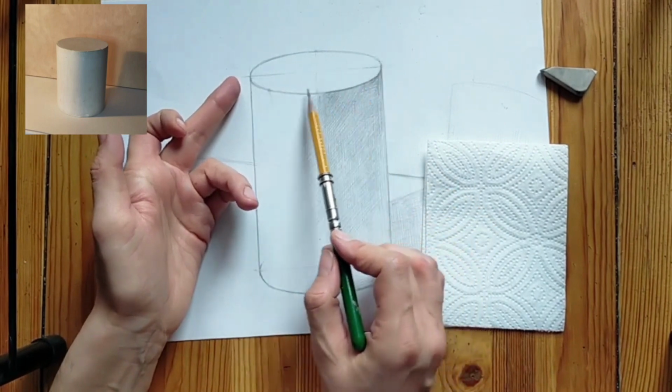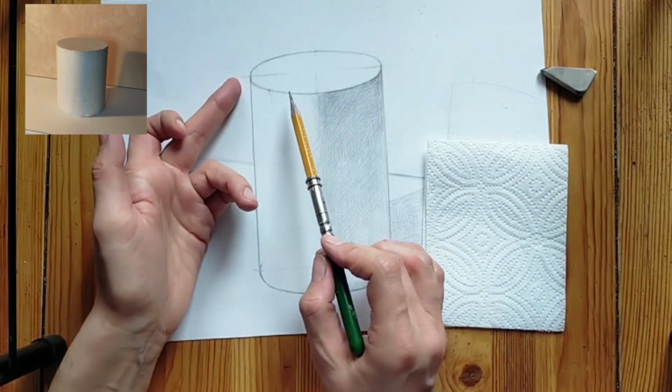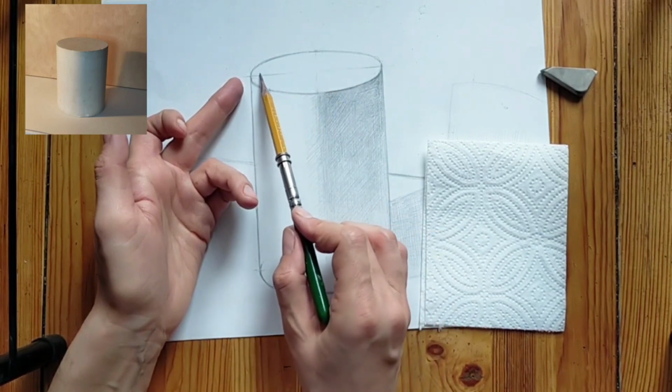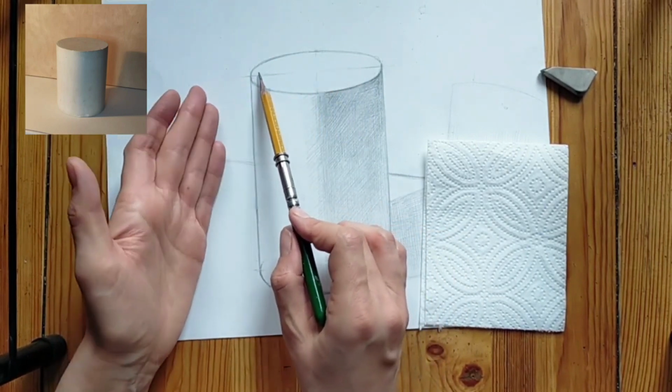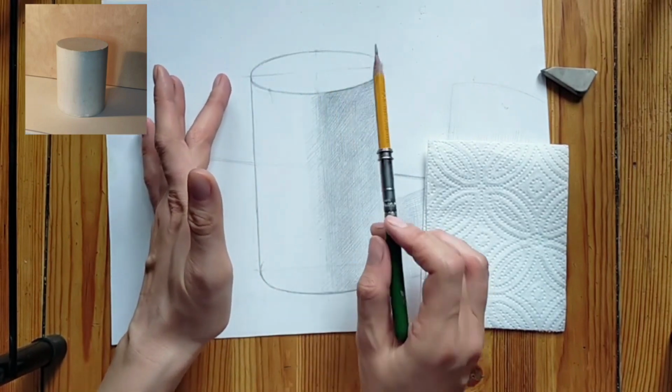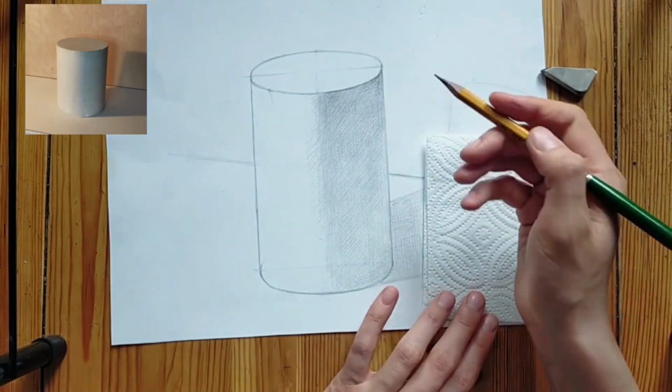Now, if you look at the top of the cylinder, at this circle, the ellipse in this case, you also see it. It darkens to the left. It becomes a little lighter to the right. This should also be taken into account.